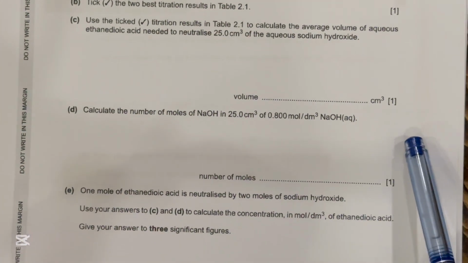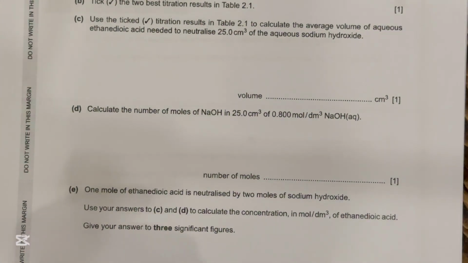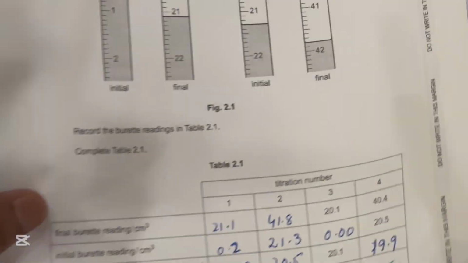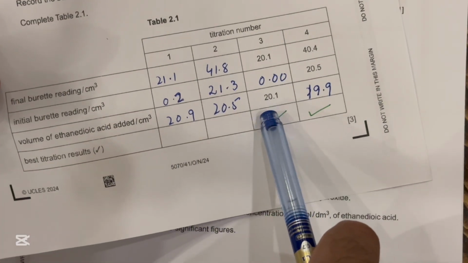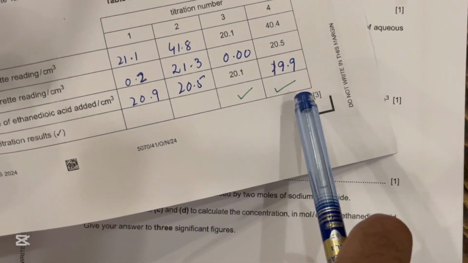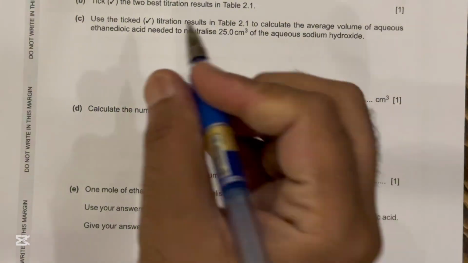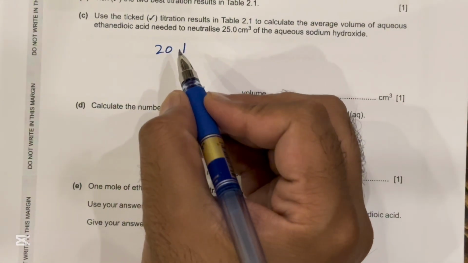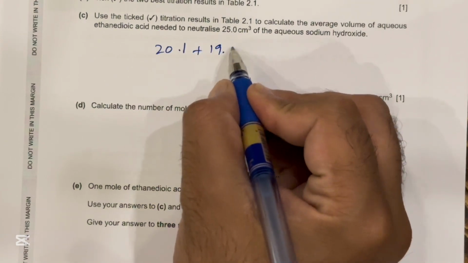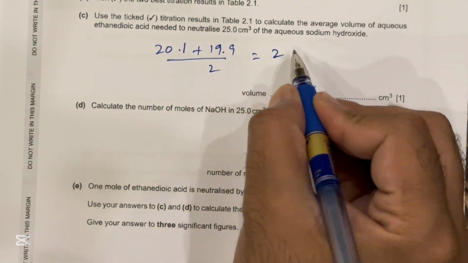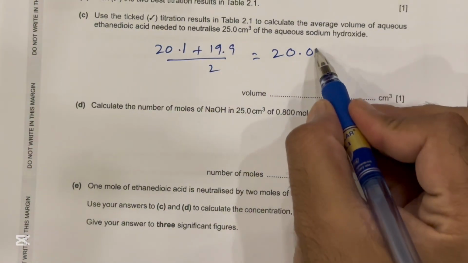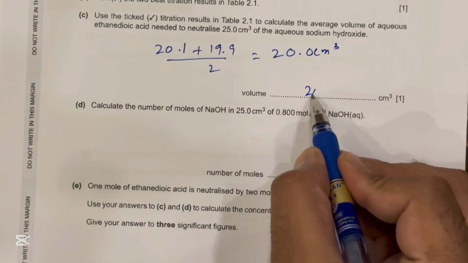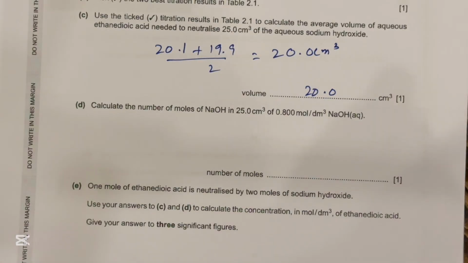Moving to question C: use the ticked titration results in table 2.1 to calculate the average volume of aqueous ethanedioic acid needed to neutralize 25 cm³ of the aqueous sodium hydroxide. So you need to take the average: 20.1 plus 19.9 divided by 2 would give us 20.0 cm³. So you can write it in your answer space, 20.0 cm³.